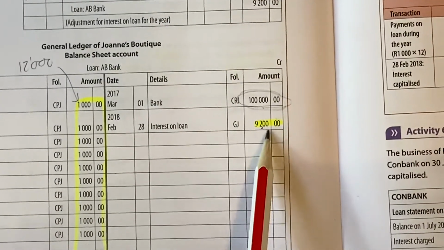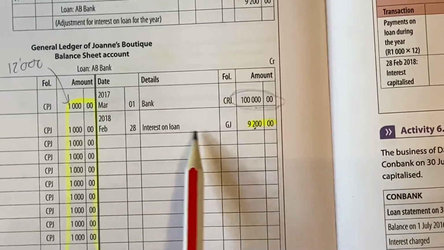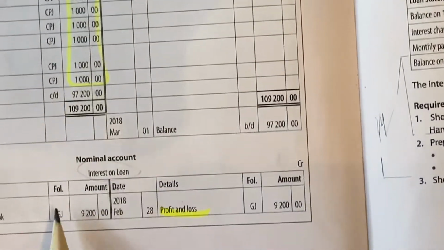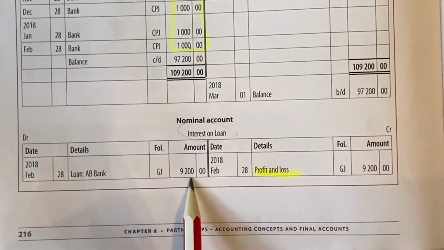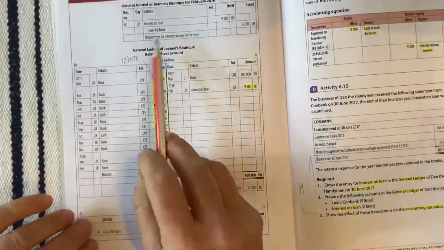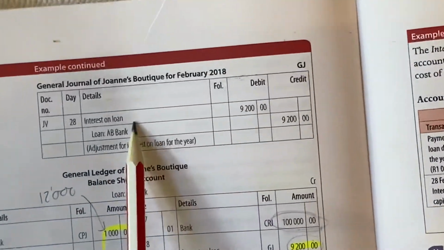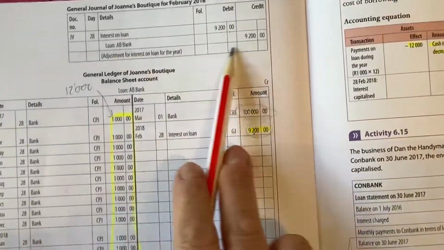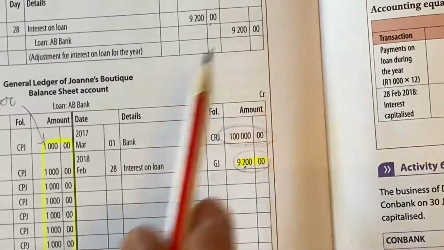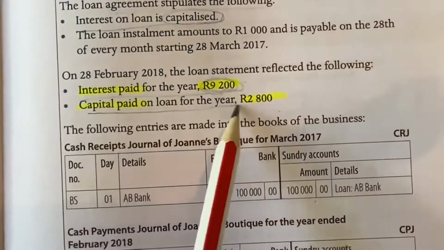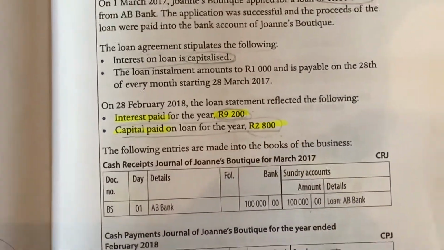So instead of crediting bank, I'm just going to credit my loan account. And interest on loan is going to be debited like in the past, nothing new to you. So the entry in the general journal: interest on loan debit, 9,200 over there, and loan credited. Loan is credited. The previous page shows you that the capital paid on loan for the year is 2,800 Rand.